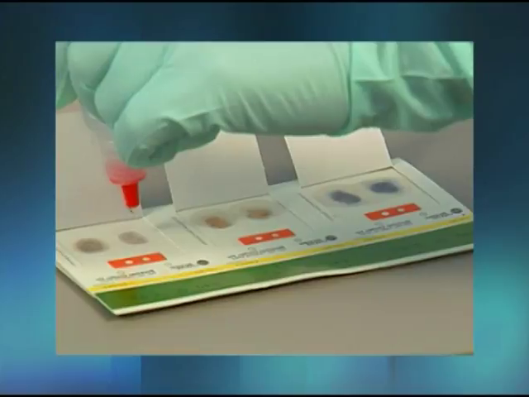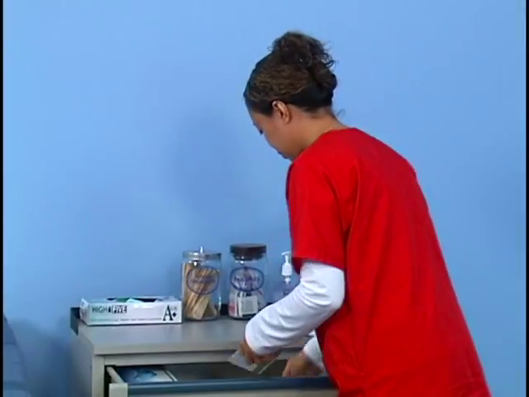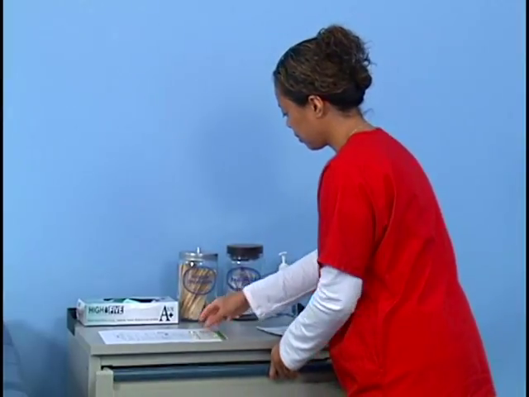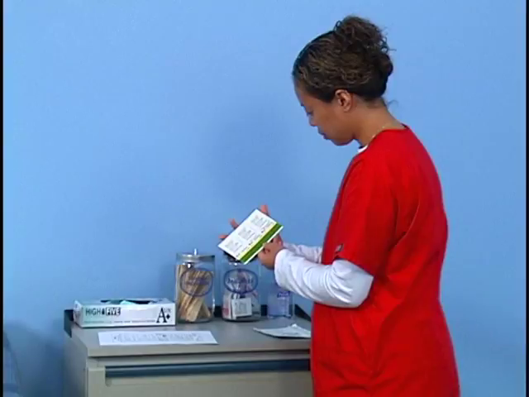The medical assistant is responsible for instructing the patient on the collection of the specimens at home for a Guaiac slide test. First, obtain a Hemoccult slide testing kit. Check the expiration date on the slides. Do not use outdated slides as they can lead to inaccurate test results.